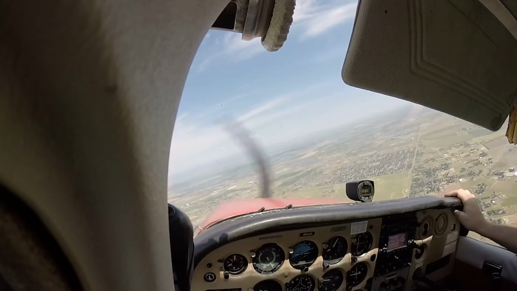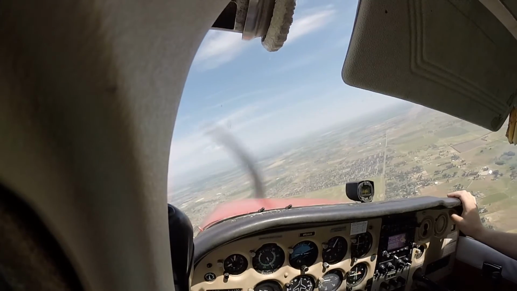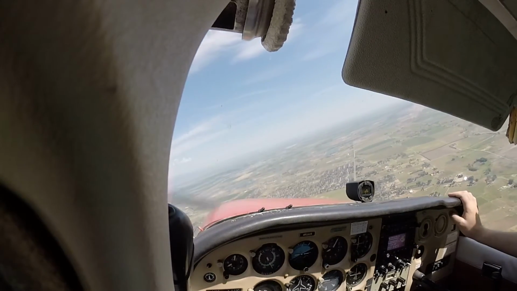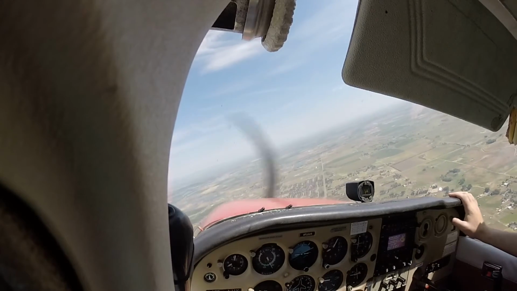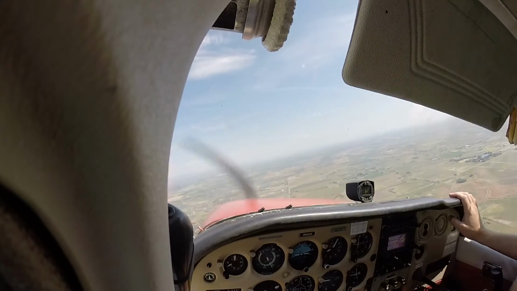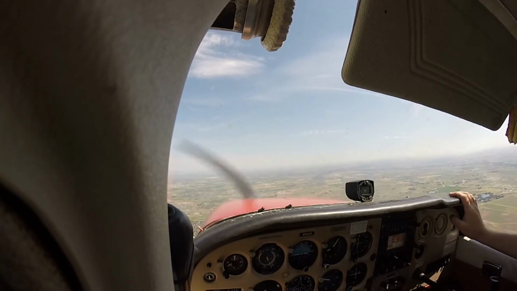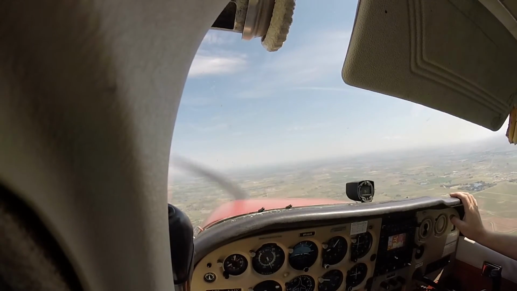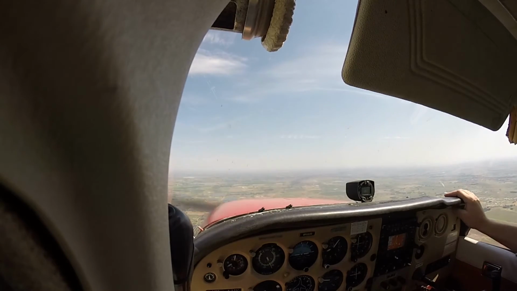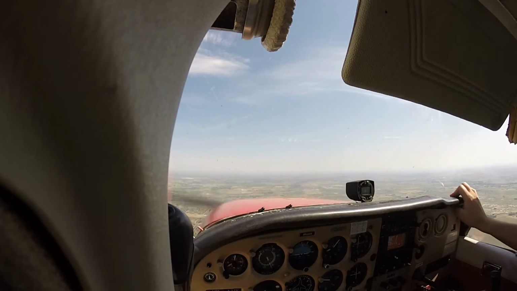Do a couple unusual attitudes. So talk me through the steps for indicating what type of unusual attitude you're in. First thing, I want to see if the airspeed is increasing or decreasing. Okay. And then I'll know if I need to pitch up or pitch down and add power or take power out. The power's first, and then if we're nose low, what are the steps to recover?